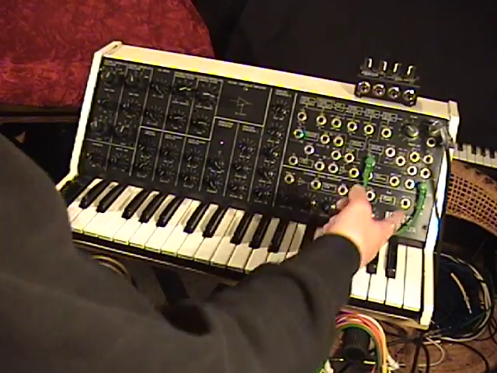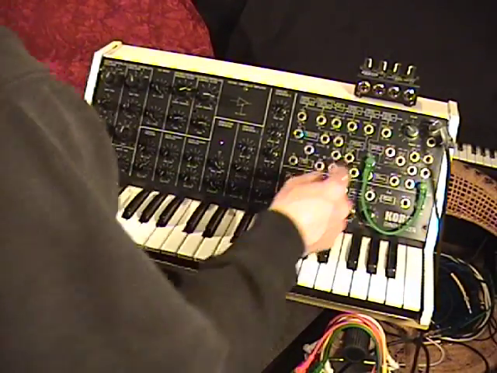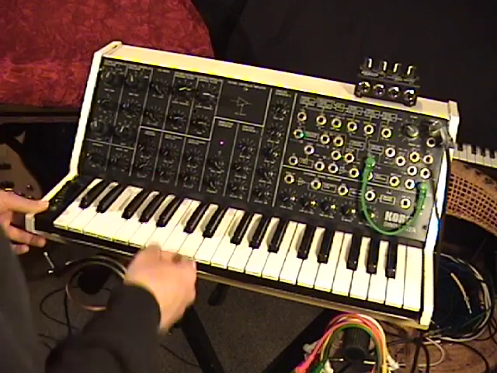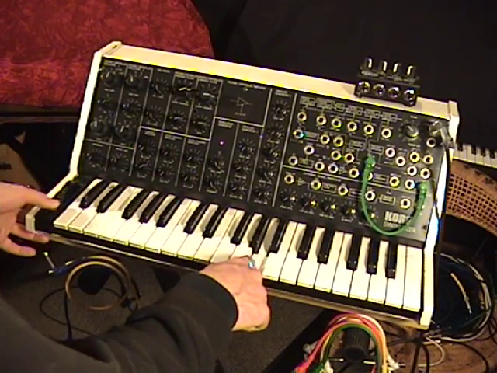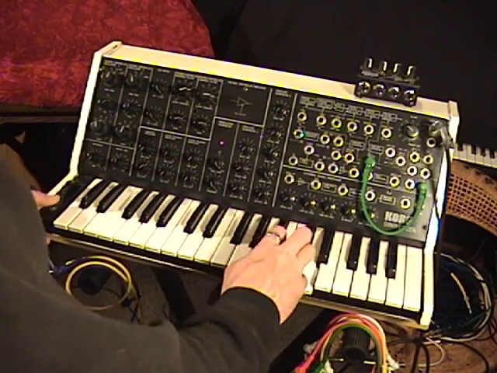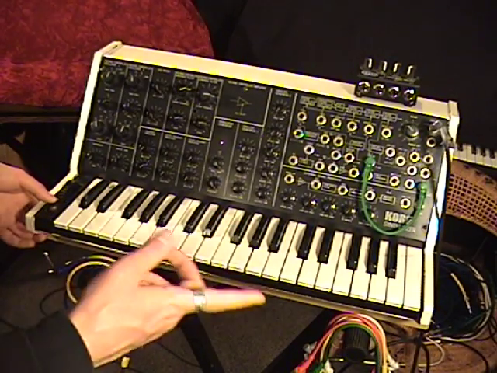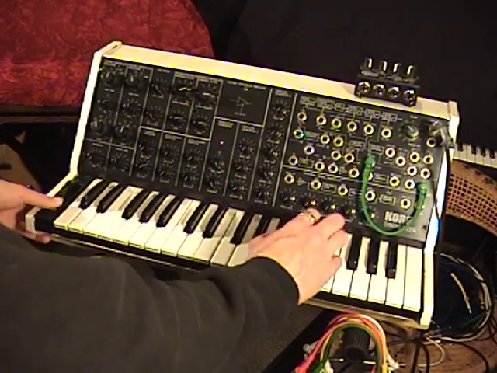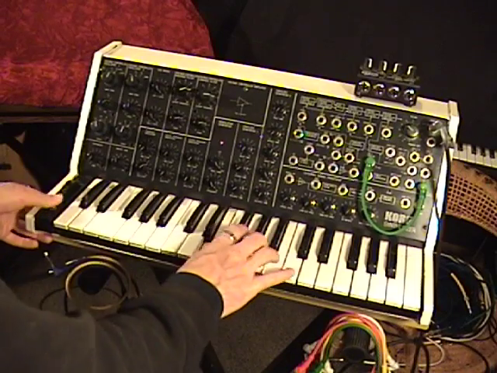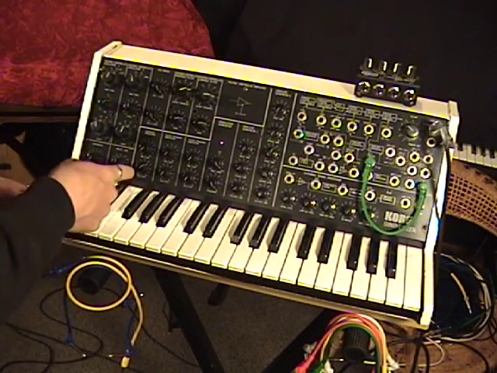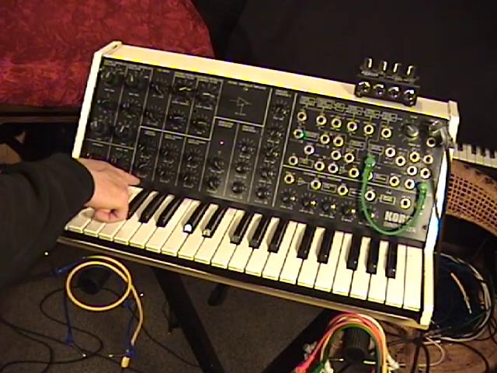So in this case, we have the intermittent switch triggering envelope 1, which is currently directed to control the pitch of the oscillators. I'm just pressing the intermittent switch each time you hear the pitch change. And of course, the pitch it changes to is controlled by the envelope generator 1 knob.